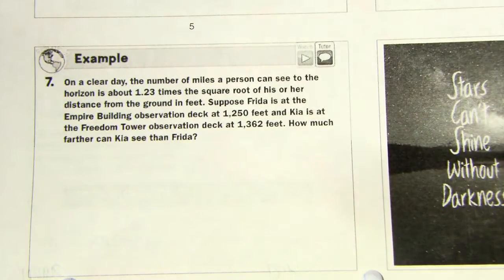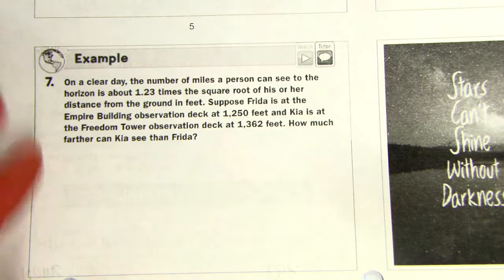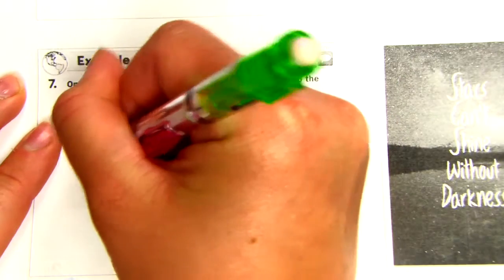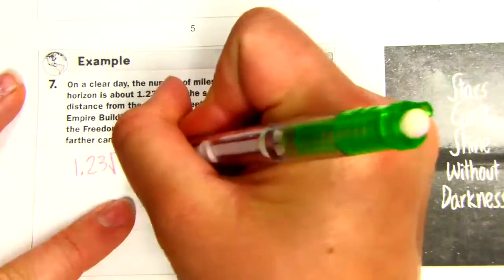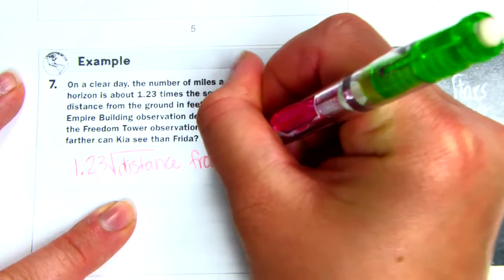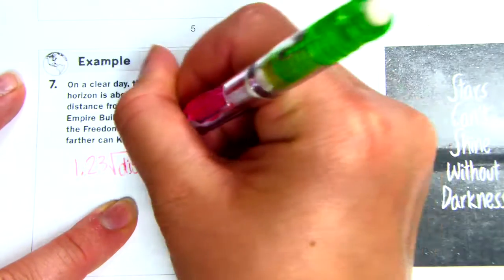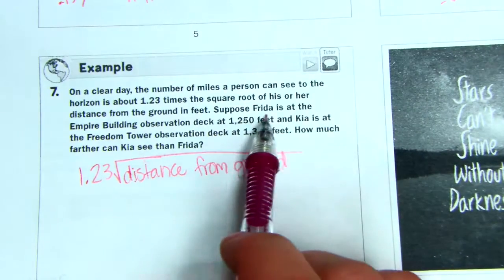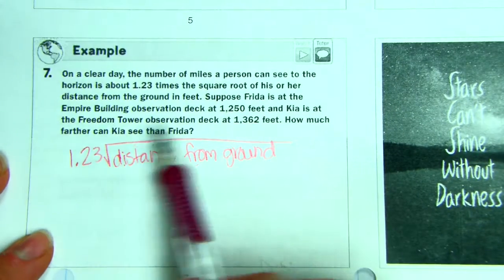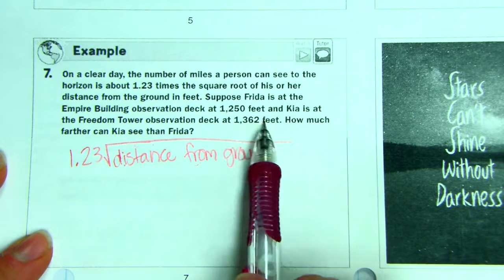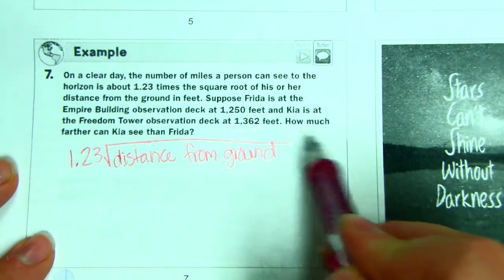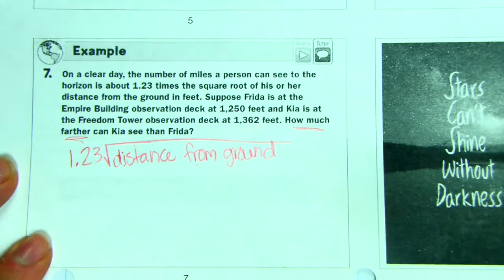Last one. On a clear day, the number of miles a person can see to the horizon is about 1.23 times the square root of his or her distance from the ground in feet. Suppose Frida is at the Empire State Building observation deck at 1,250 feet, and Kia is at the Freedom Tower. How much farther can Kia see? Well, this is larger than this number, so this person can see farther, but they're asking how much farther. So how much farther means a subtraction problem once we know how far they can see.